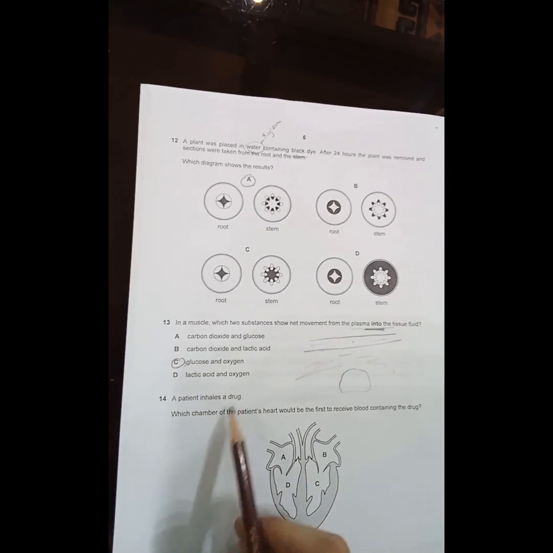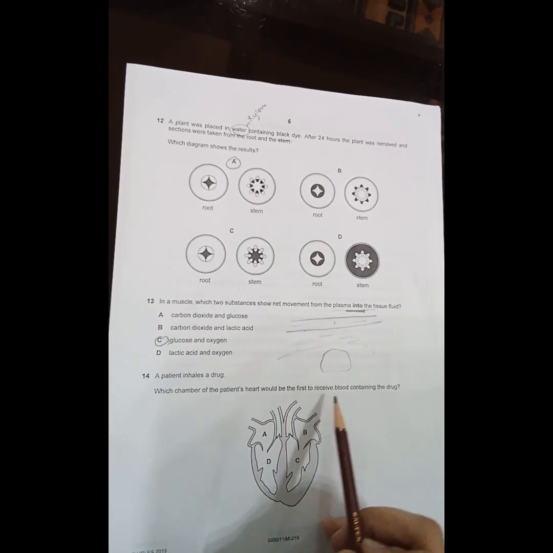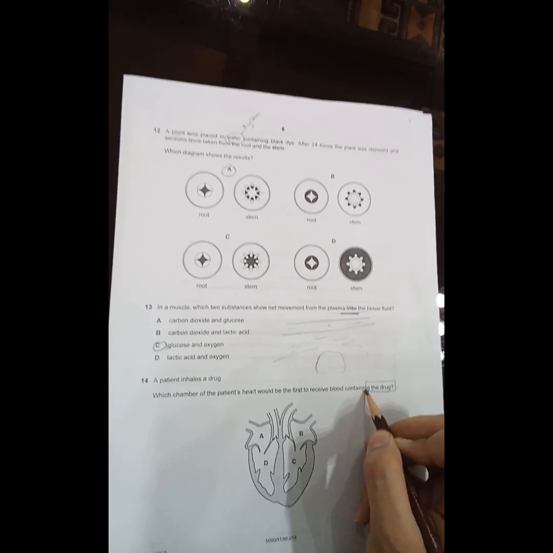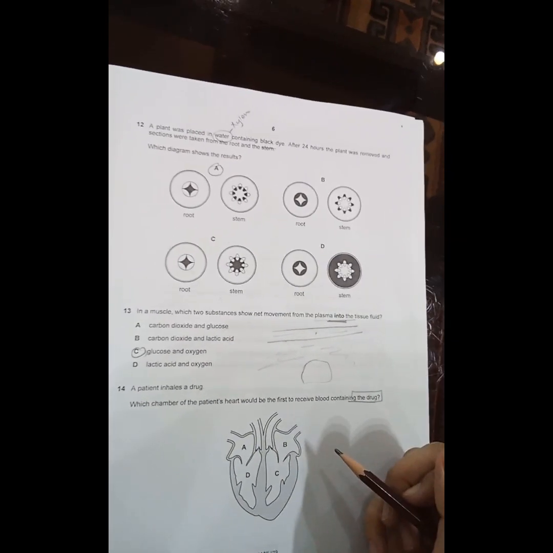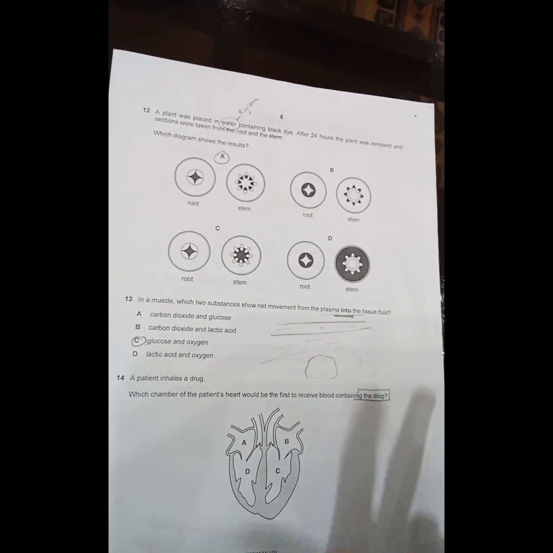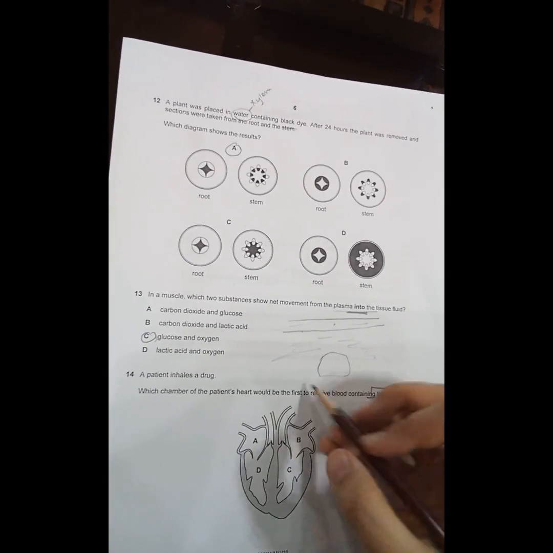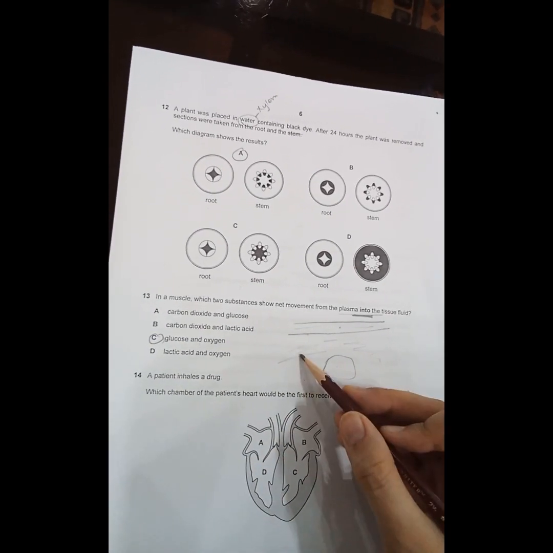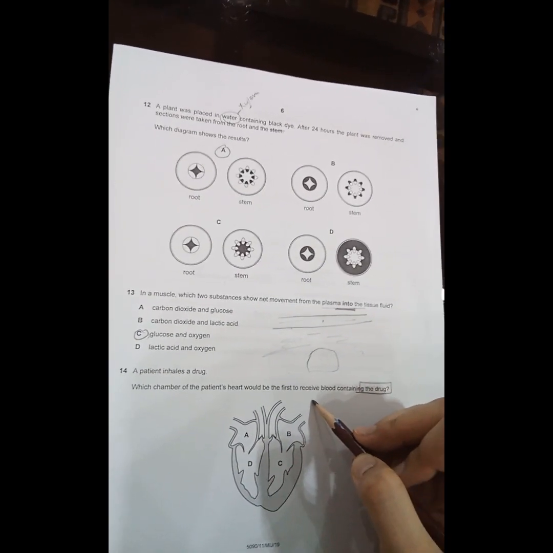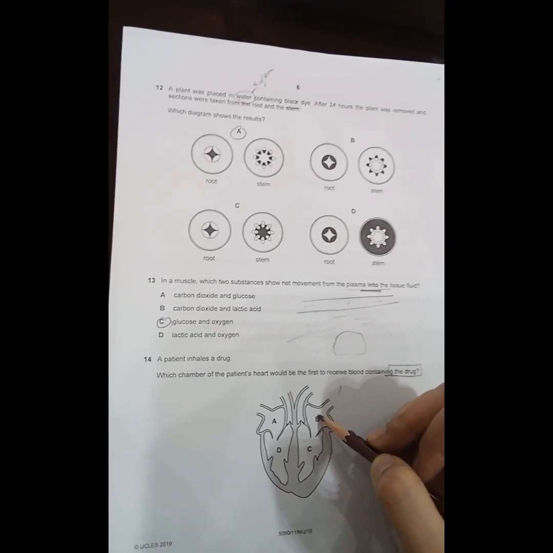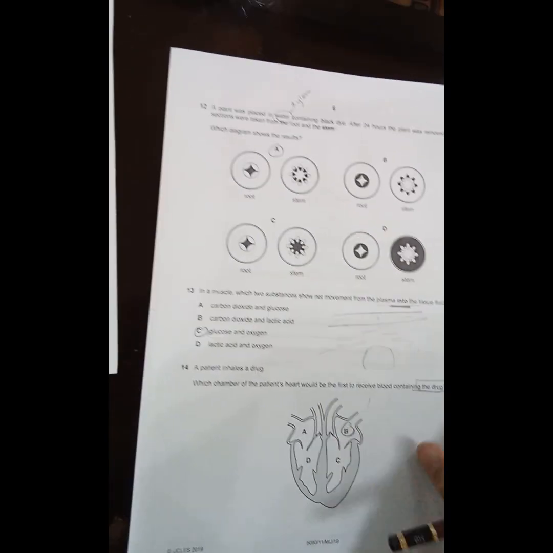A patient inhales a drug. Which chamber of the patient's heart would be the first to receive blood containing the drug? It has to be when the person inhales a drug, so that is being carried in the air, and that has to go in the lung, and from the lung the blood comes back to the heart through pulmonary vein. So this is B.